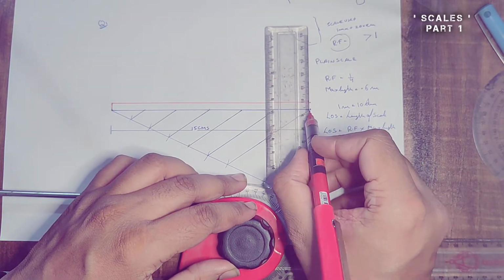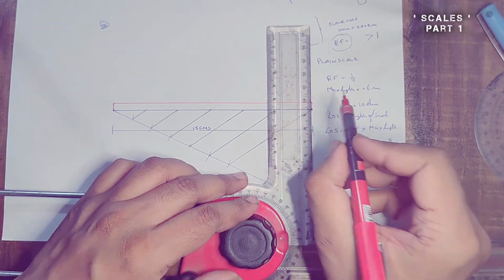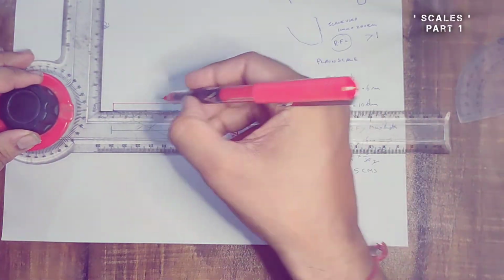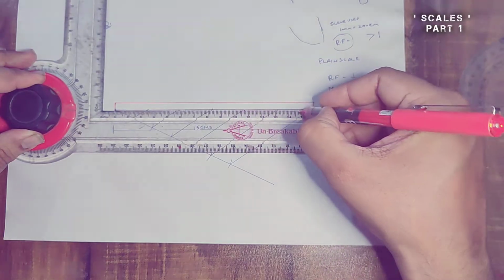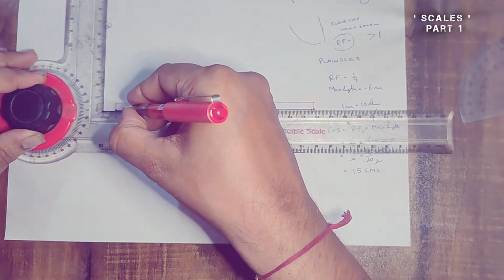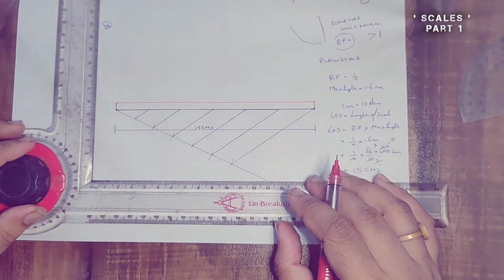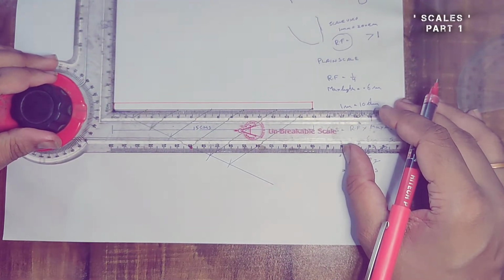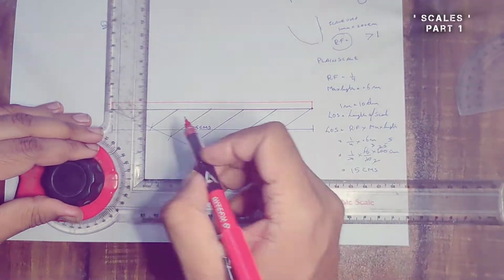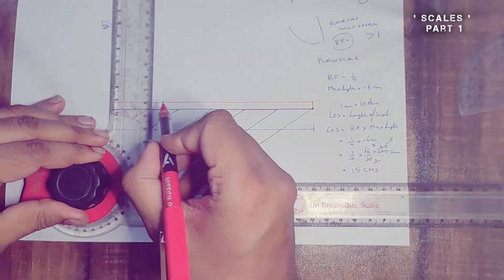So in this scale only this box should be darkened. Rest of the scale is kept as light. So you have to take into consideration that only the box is dark and the rest of the things were just for your help.